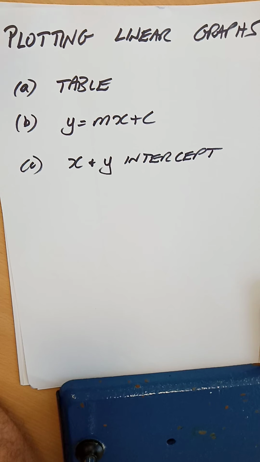Okay, let's look at plotting linear graphs. Now there are three methods to do this. Number one, first of all, is just using the table. Number two is using the form y equals mx plus c, which you've seen before. And also the third one, x and y intercept method, we'll do in a separate video. So today, just want to look at the first two. So first of all, using the table.